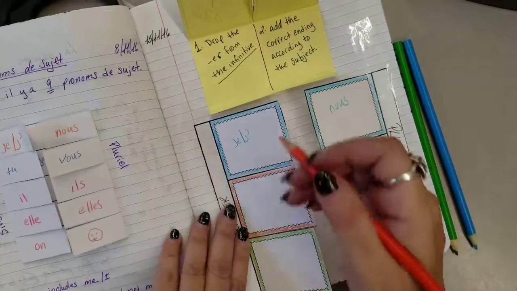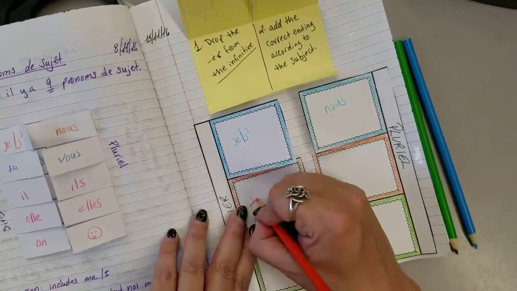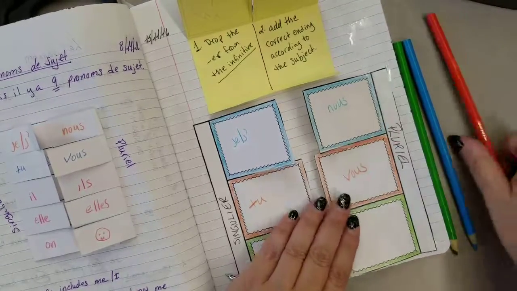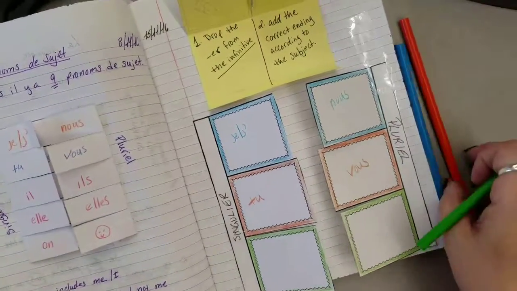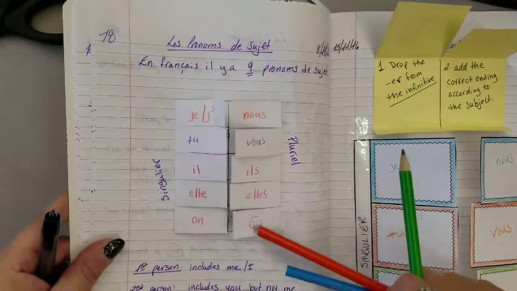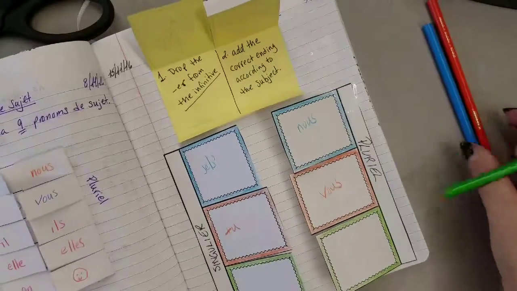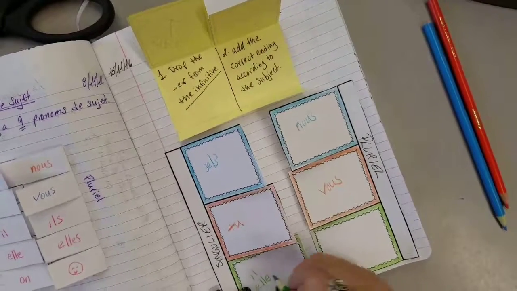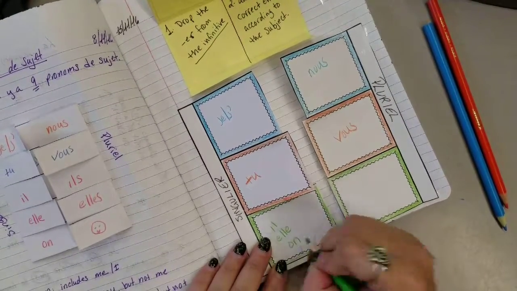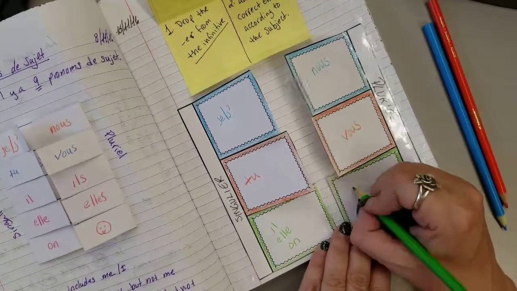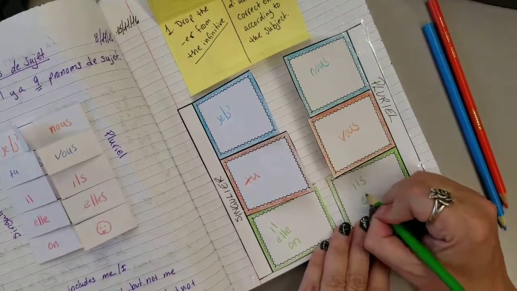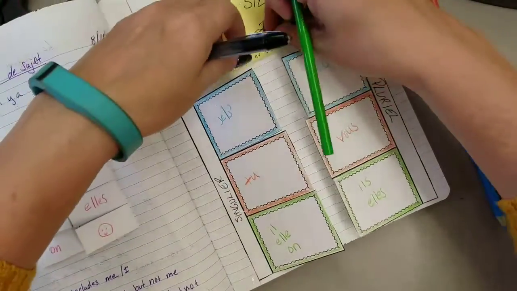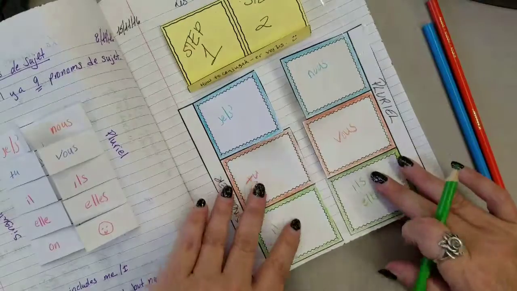Then for my second person, I have tu and vous. And then for my third person, I'm going to put all of the ones that have the same color over here on each of these flaps. So for singular, I have il, elle, and on. And then for plural, I have il pluriel and elle pluriel. So I should now have une page comme ça. So I should have a page that looks like this.